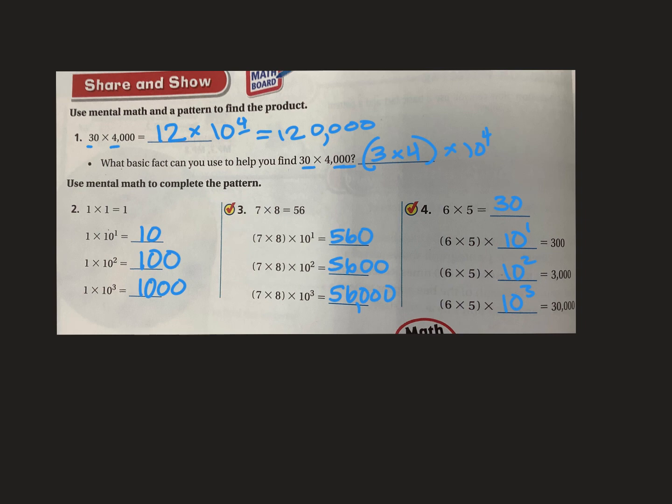So the purpose of this lesson is really just to get your brain familiar with these basic facts being multiplied by these powers of 10, the 10 times 10 times 10, and using the exponent to represent that. So hopefully that makes sense to you and you're ready for Think Central. Good luck.